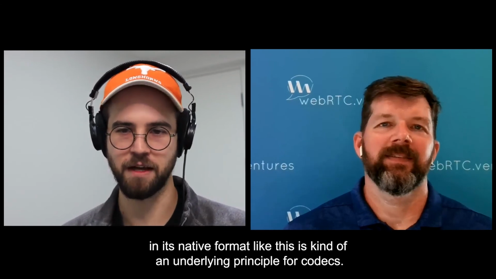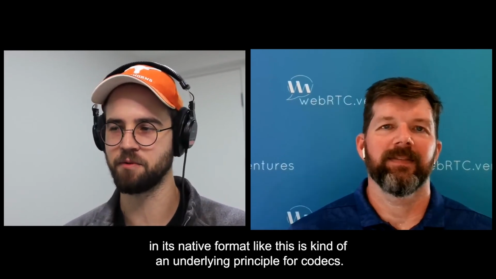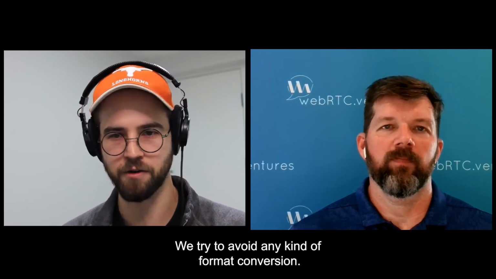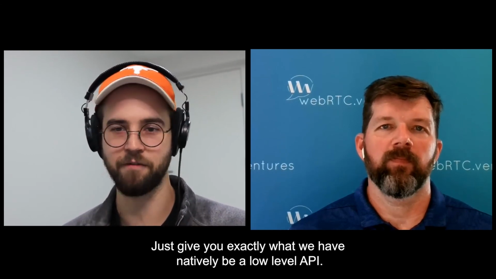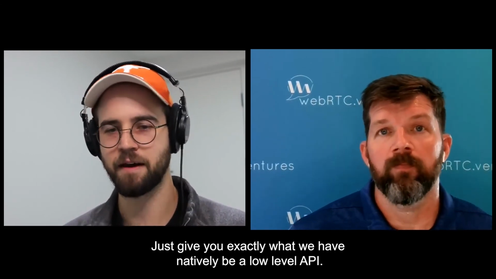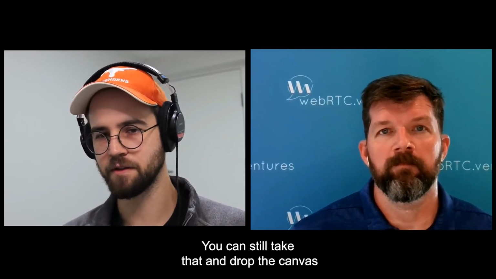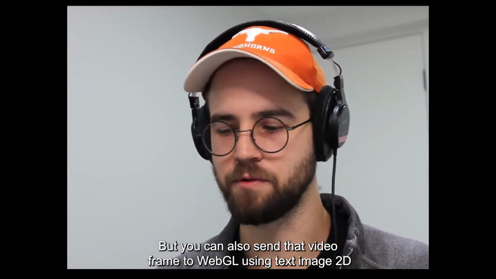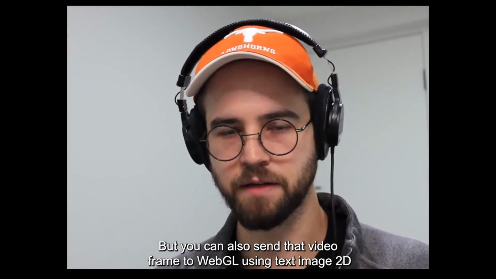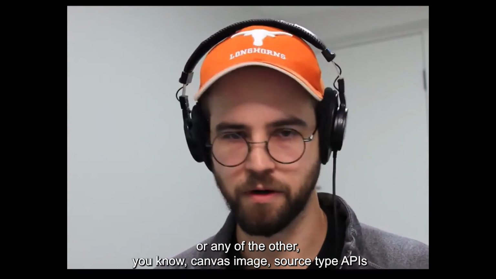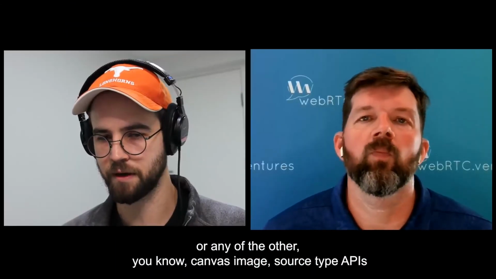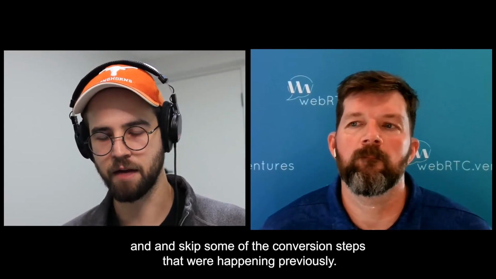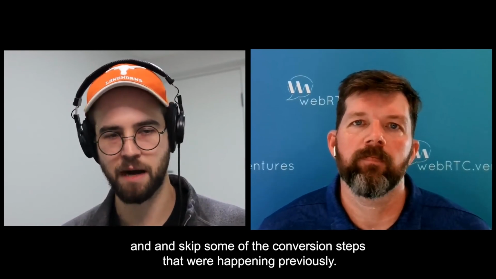So with WebCodecs and MediaStreamTrackProcessor, we're going to give you the frame in its native format. This is kind of an underlying principle of WebCodecs. We try to avoid any kind of format conversion, just give you exactly what we have natively, be a low-level API. You can still take that and draw it to Canvas. A video frame is a canvas image source, so you can call drawImage on a canvas and paint the video frame. But you can also send that video frame to WebGL using texImage2D or any of the other canvas image source type APIs, and skip some of the conversion steps that were happening previously.